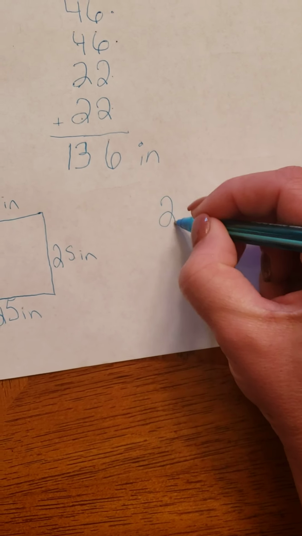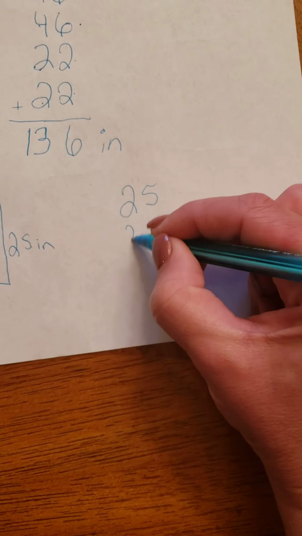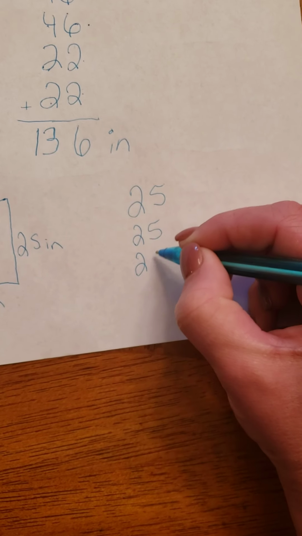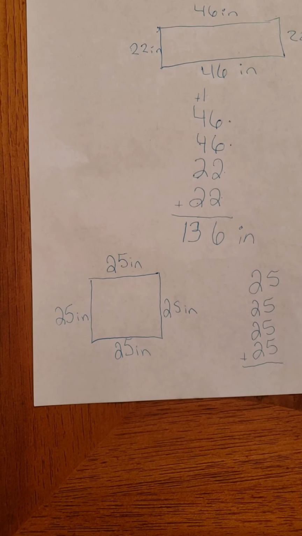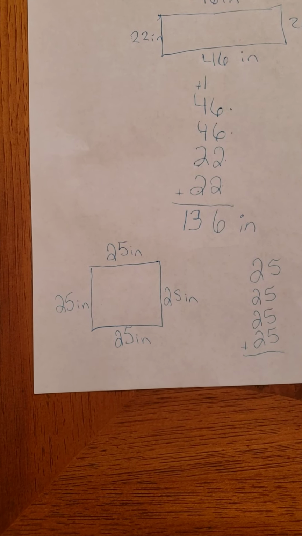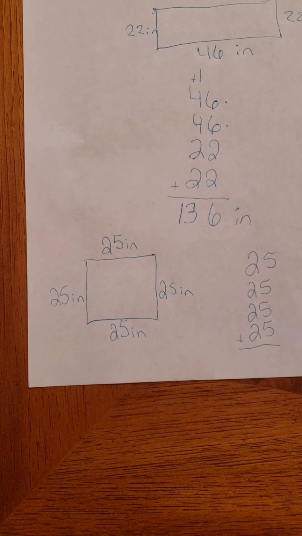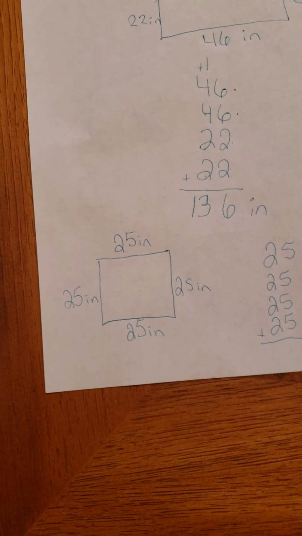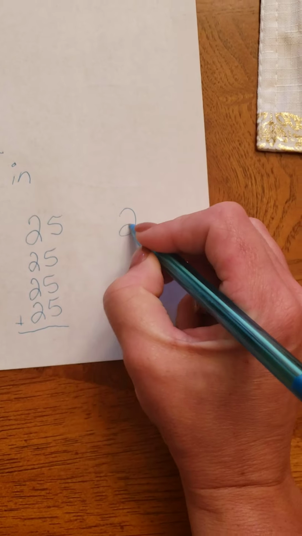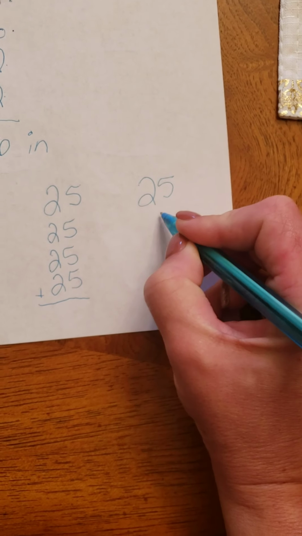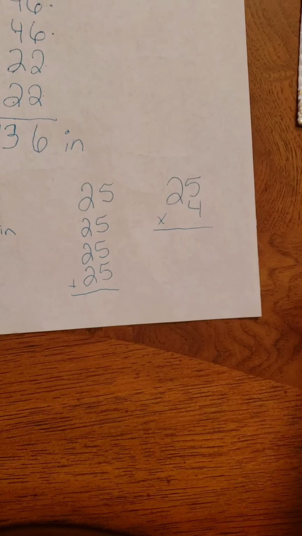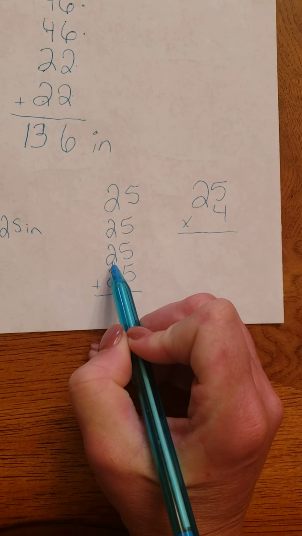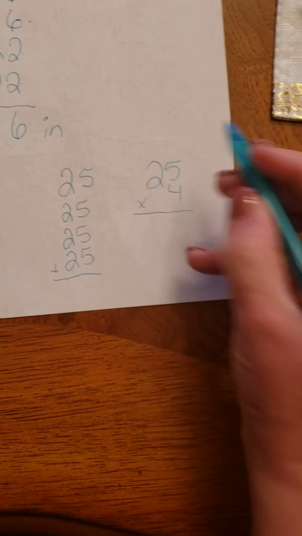We could add 25 plus 25 plus 25 plus 25. But there's actually another operation that in 4th grade we have definitely done a lot of practice with. And I'm hoping that operation is coming to your mind, that we could do 25 times 4, which I think would be a little bit quicker. There's absolutely nothing wrong with doing it the other way, but if you wanted to, you could.